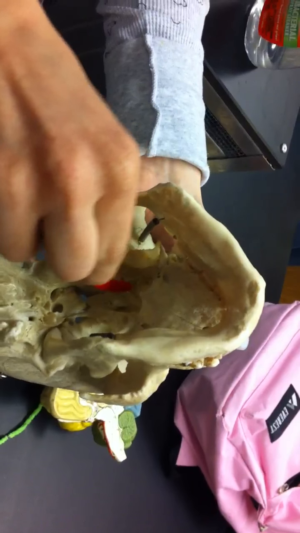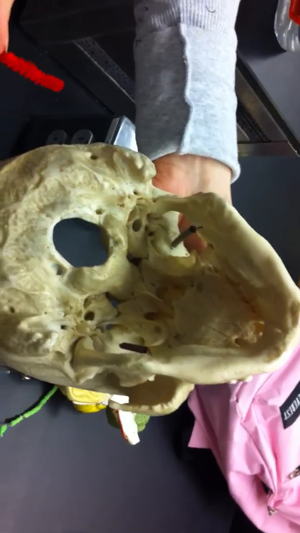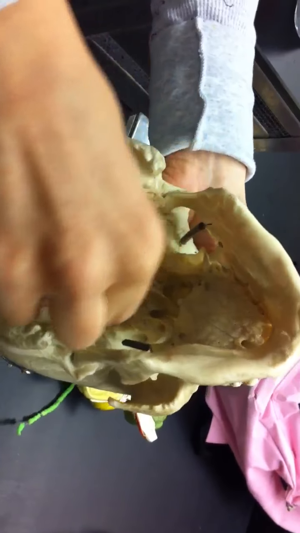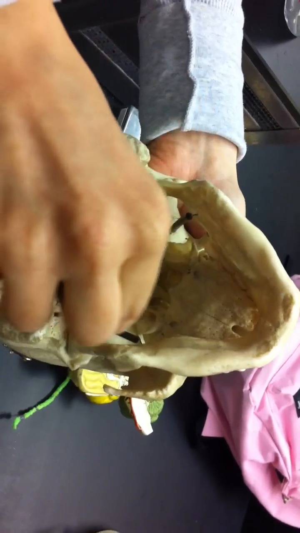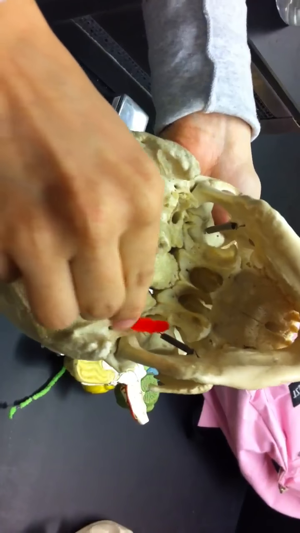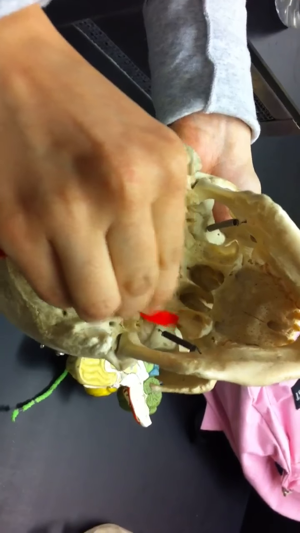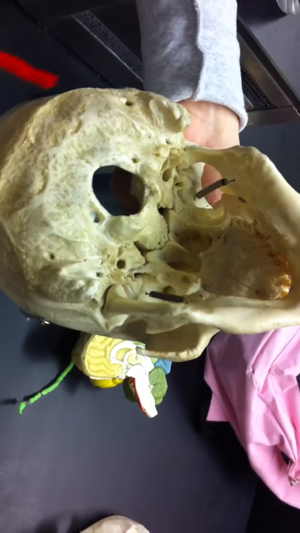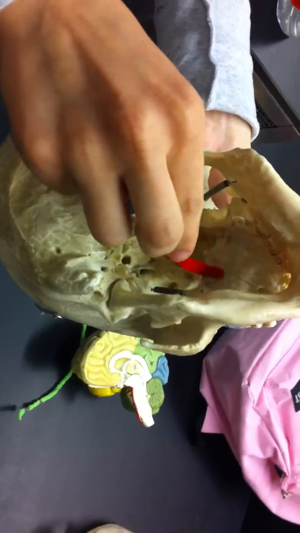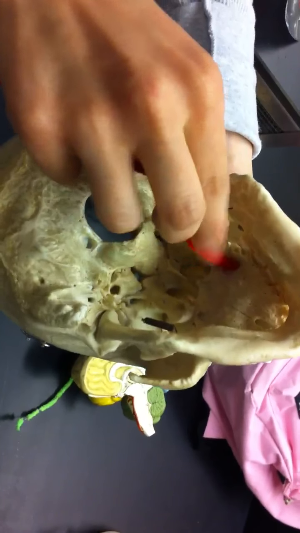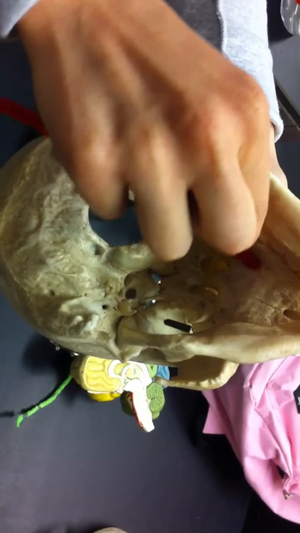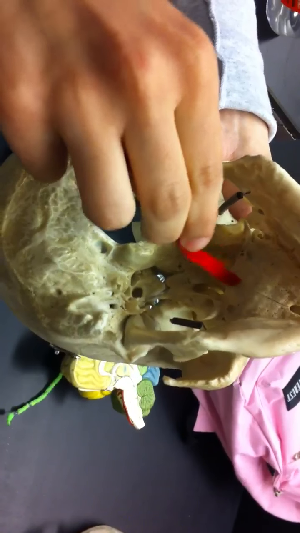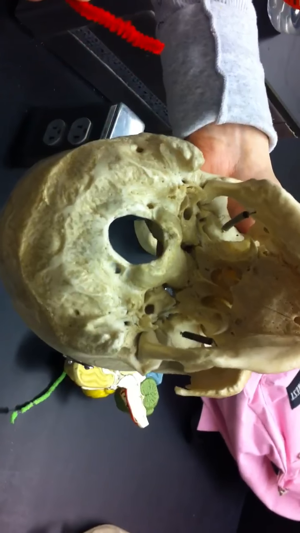Then we have the vomer, and this bone right here is the sphenoid, the lateral pterygoid, and the medial pterygoid. Palatine is the end. There's a suture right here which separates it from the maxilla.